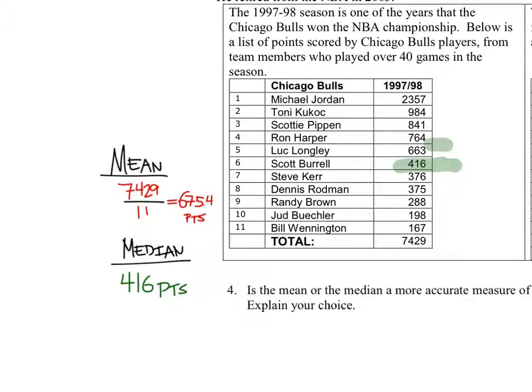Why is the mean actually so high when really there were only 3 non-ball hogs that scored more than the average, right? So why is the mean so high? Because you had Mr. Ball Hog over here shooting the ball all the time, taking the ball away from everyone else.